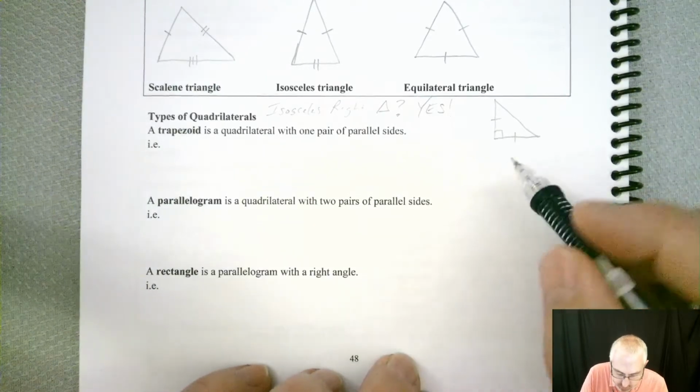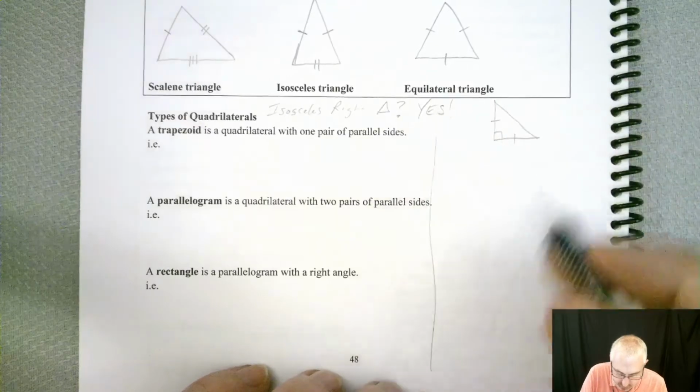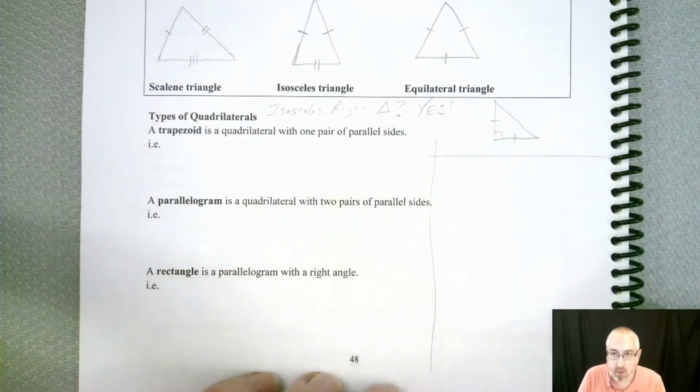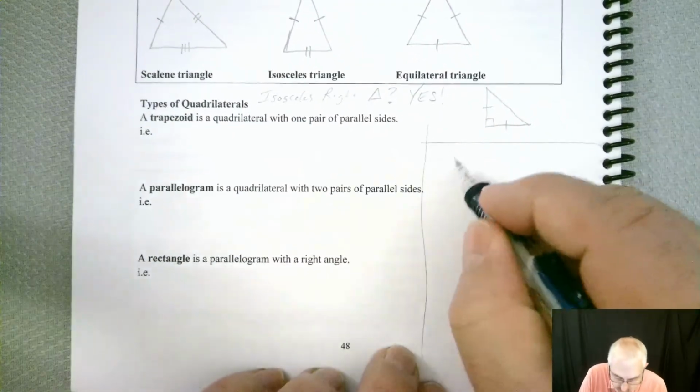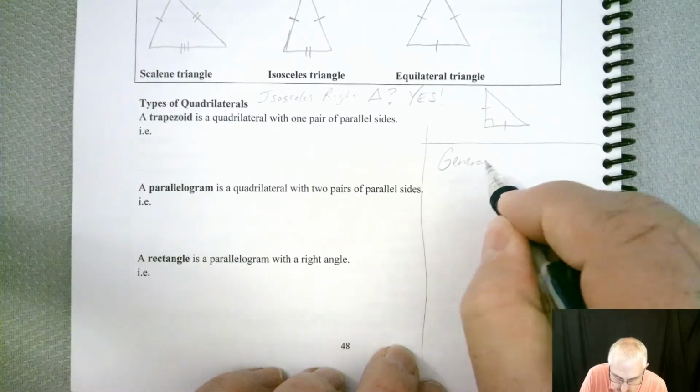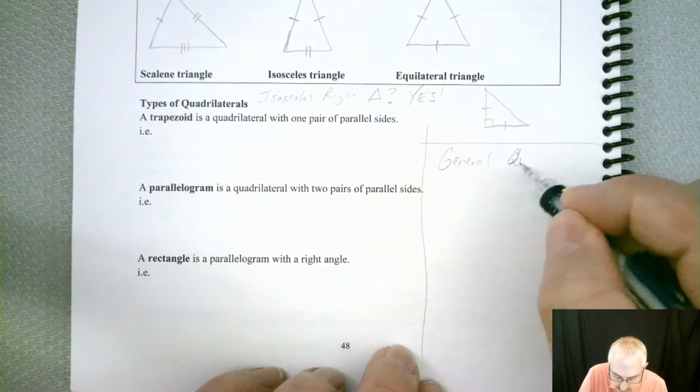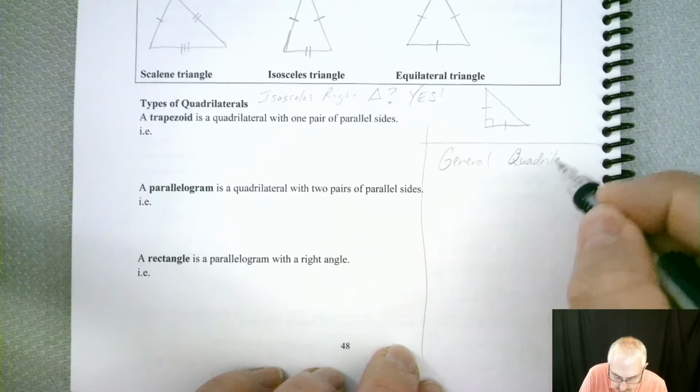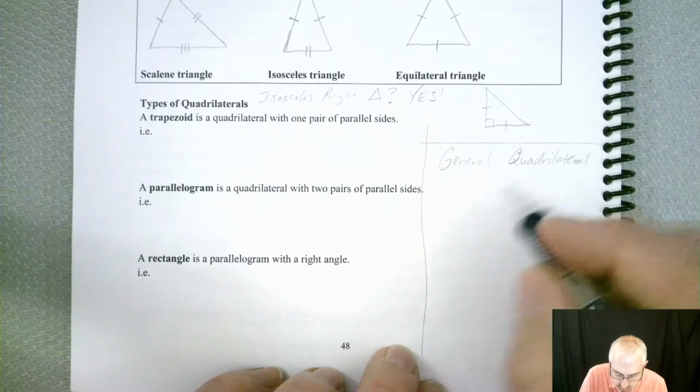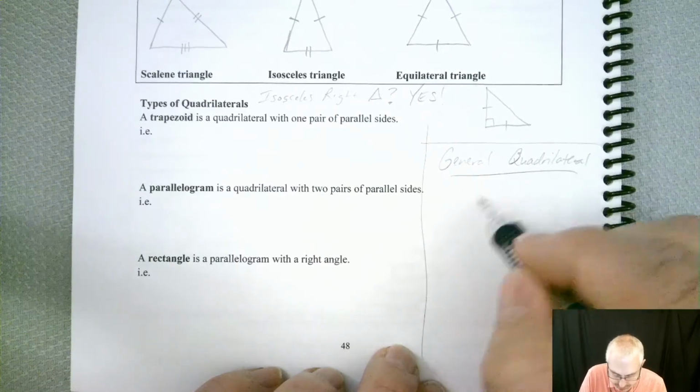If I wanted to just draw that real quick, I'm just going to section out this little corner here. If we wanted a general quadrilateral, it would look something like this.